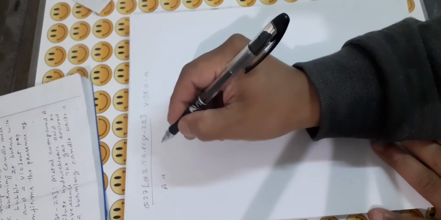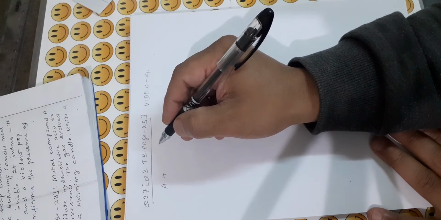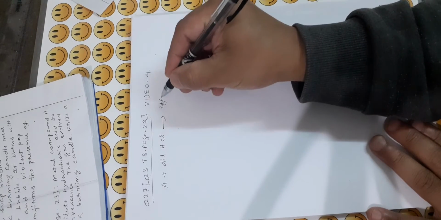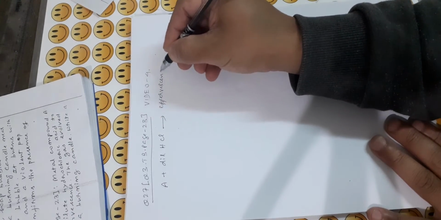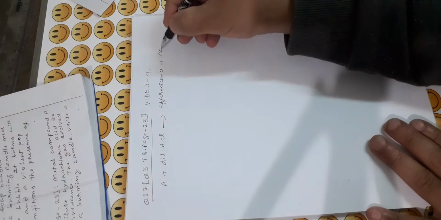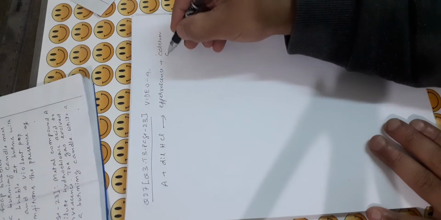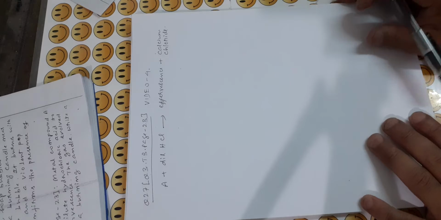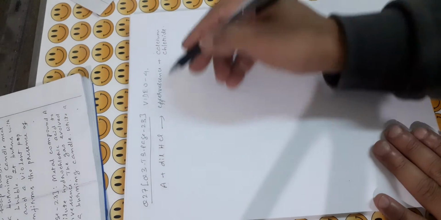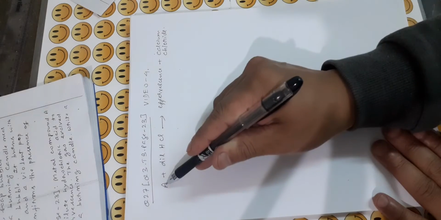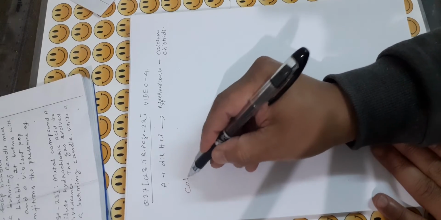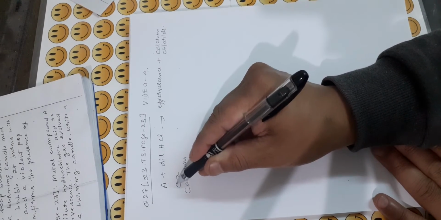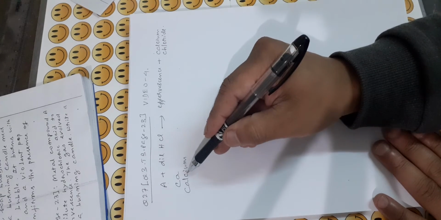Metal compound A reacts with, the question says, dilute hydrochloric acid. So dilute HCl to give effervescence. And then a compound called calcium chloride. So we need to get the clue from here. Calcium chloride means definitely A will be calcium. So you write here calcium. Above the calcium, you write the symbol Ca. Calcium ion is Ca2+, but calcium is Ca, right?